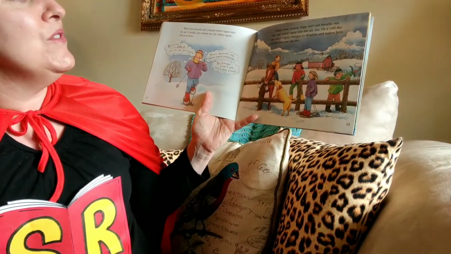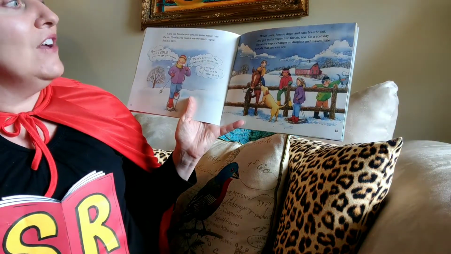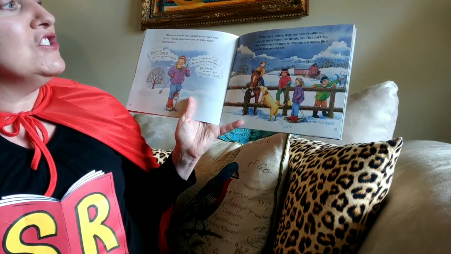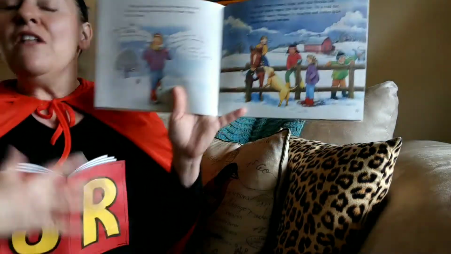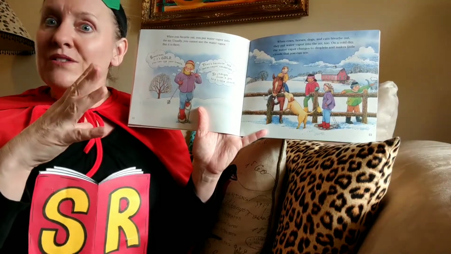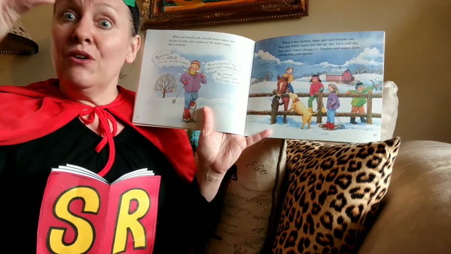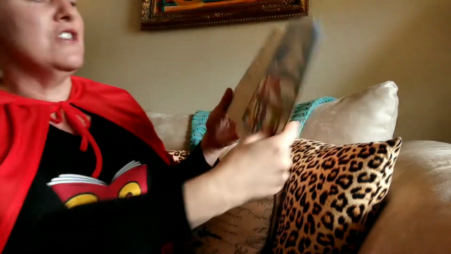When cows, horses, dogs, and cats breathe out, they put water vapor into the air too. On a cold day, the water vapor changes to droplets and makes little clouds that you can see. That's because the air inside your body is warm. And when you breathe out, that air hits the cold air on the outside and it creates a little cloud that you can see.